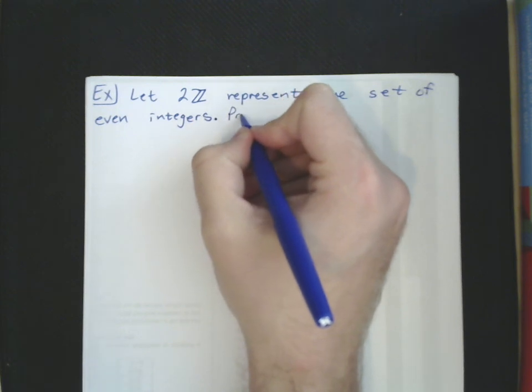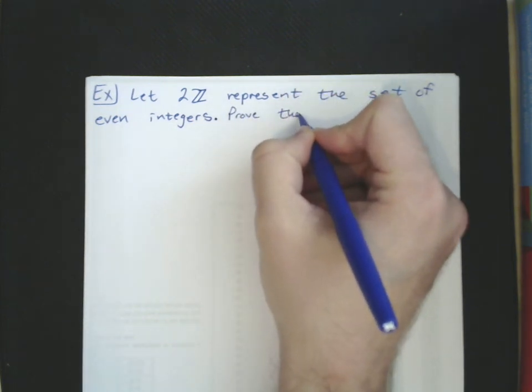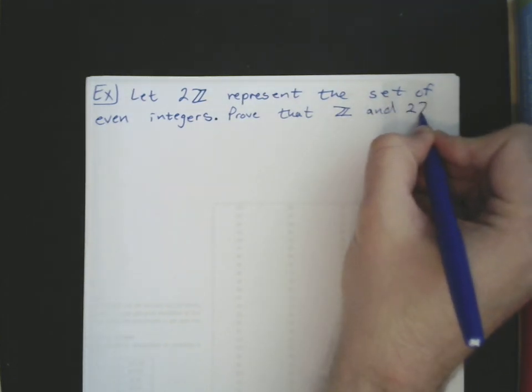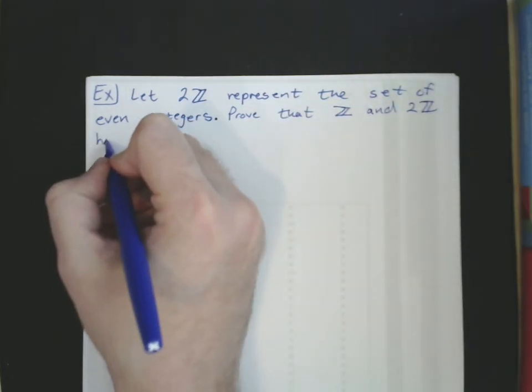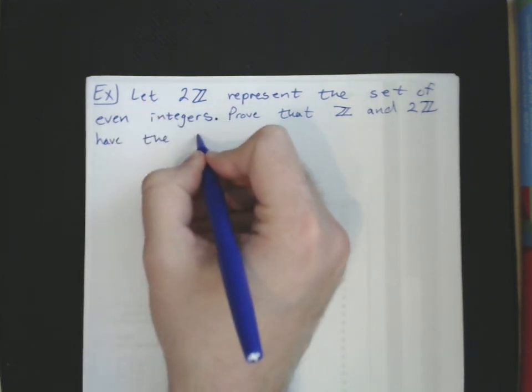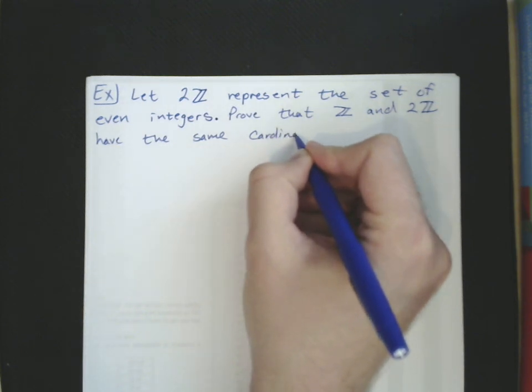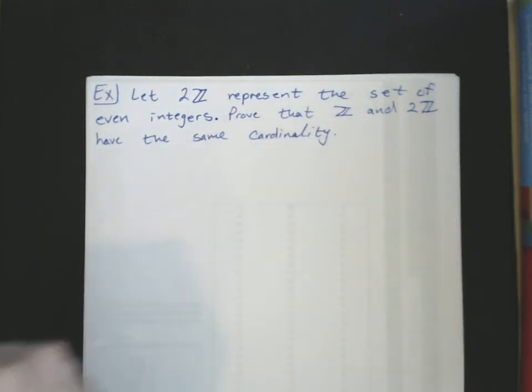And so we're going to prove that Z and 2Z have the same cardinality. So that means that we have to have a mapping from Z to 2Z or from 2Z to Z, and we have to show that that mapping is a bijection.